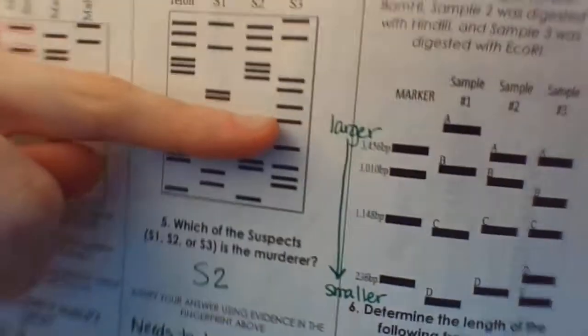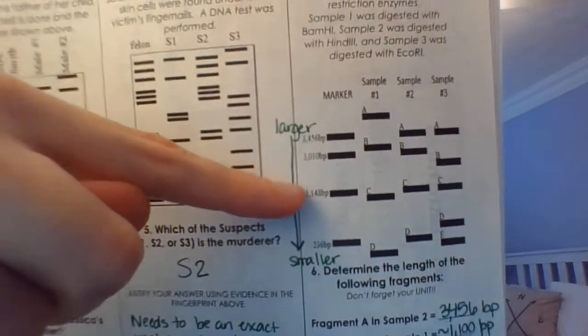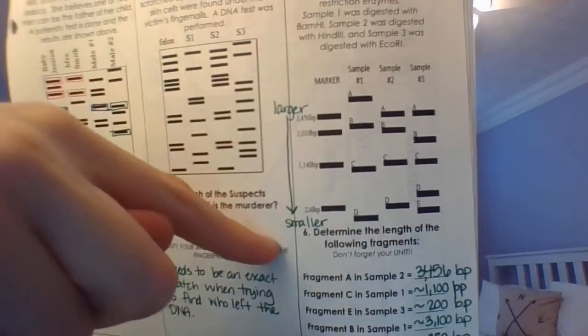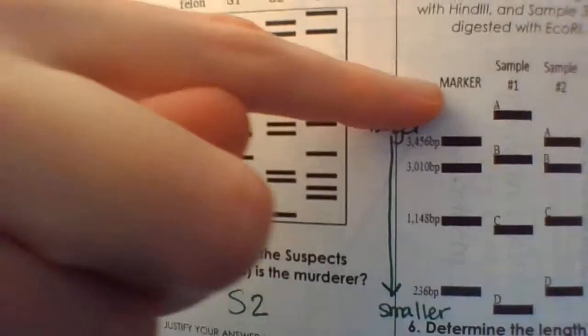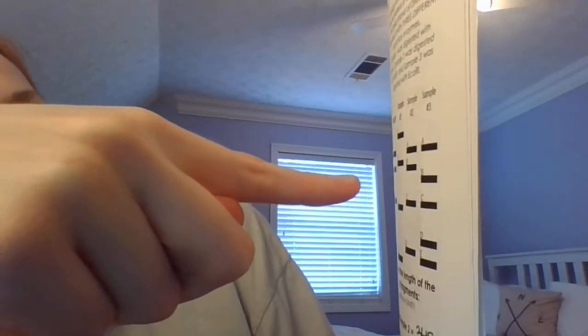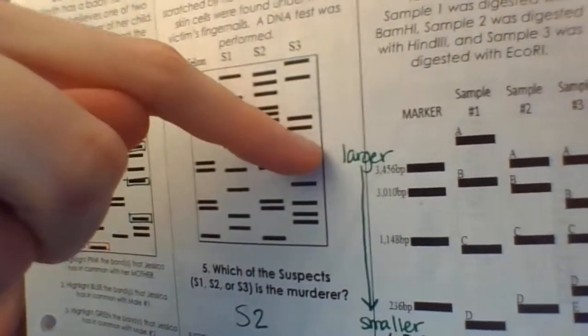Scenario 3, you just have to figure out what are those sample sizes. And remember, you use your marker as your starting point. Okay, so if you have this band right here, you know that they go from larger to smaller, so that this band would have to be bigger than 3,456 base pairs.